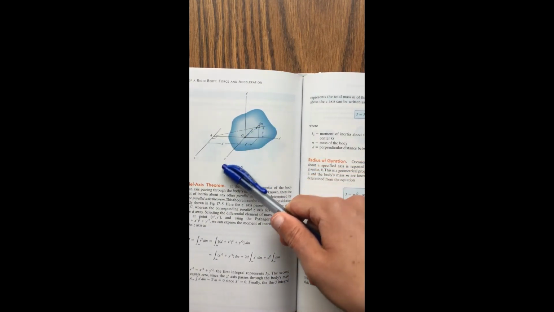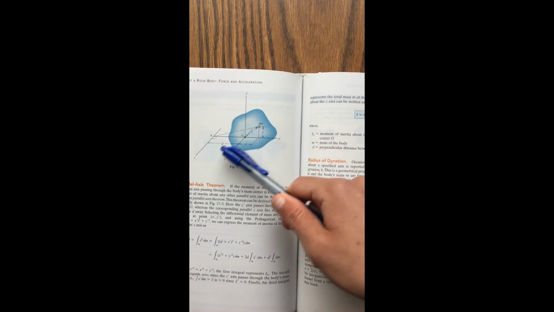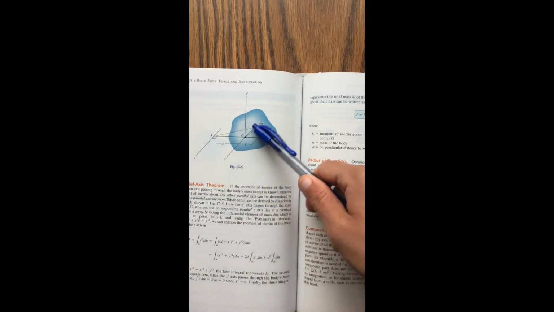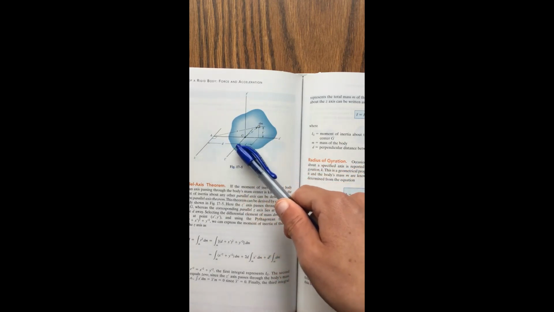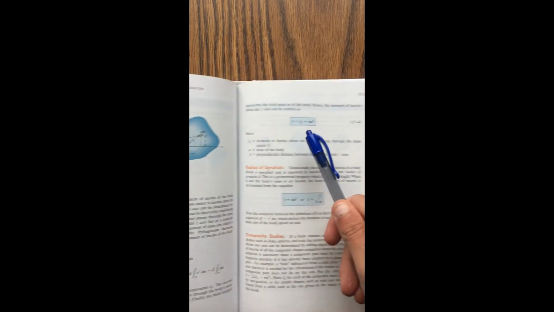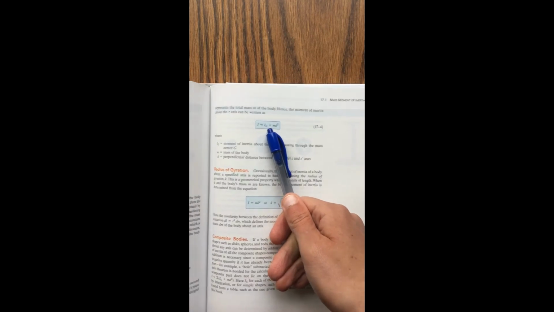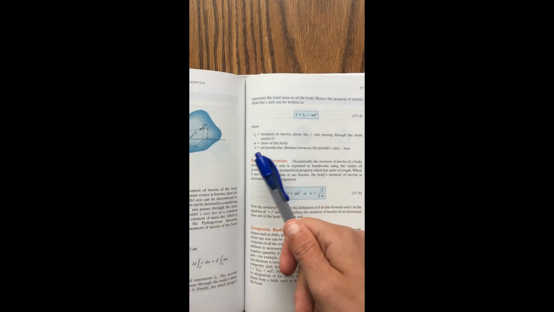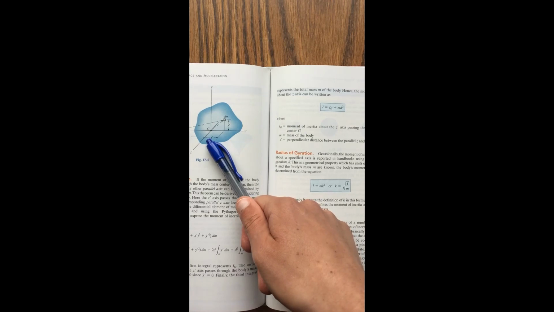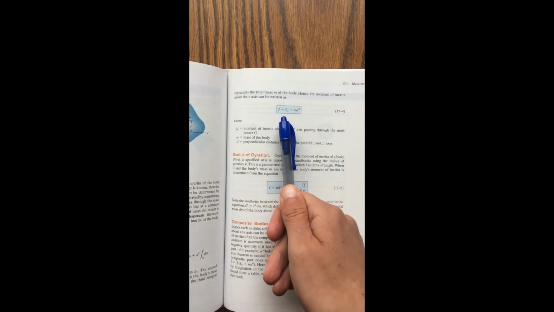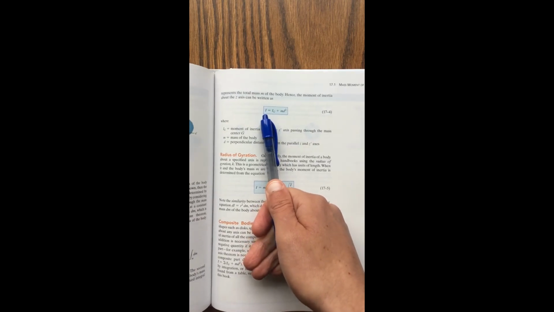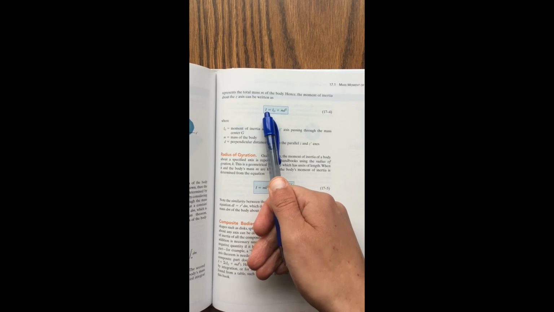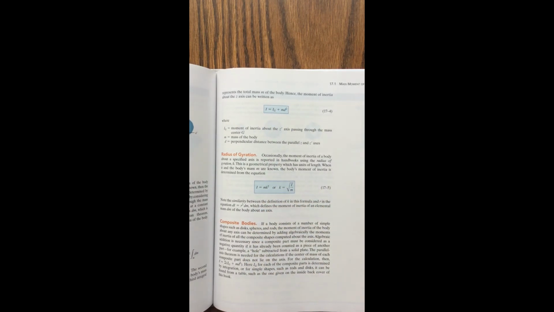So z prime here is going through the mass center. This axis here, z, is parallel to z prime, which is going through the mass center, and the distance between those two is d. So if you took the moment of inertia for this axis, which is something you could look up probably if it's a common object, then you could add m times d squared to that to get the new moment of inertia rather than having to calculate this from scratch.